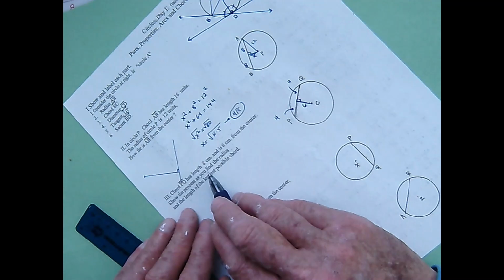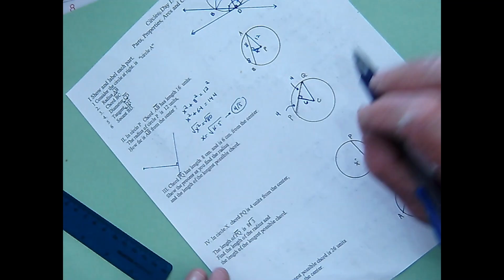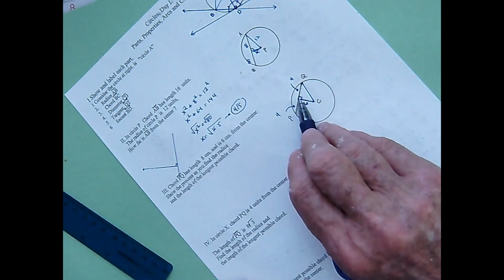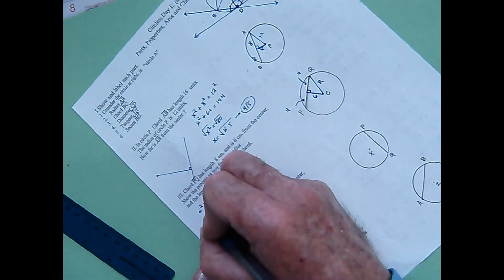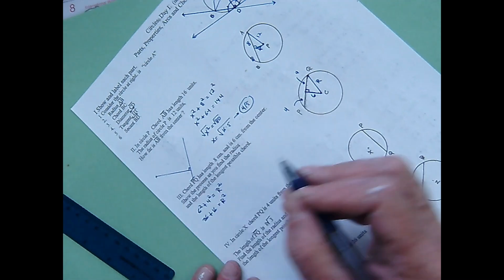And I still have a right triangle to work with, don't I? We measured that distance perpendicular. We got a right triangle. Let's hit it with 6 squared plus 4 squared equals that hypotenuse, which is in fact the radius, isn't it? Let's call it R. It is equal to R squared. And we got 36 plus 16 is equal to R squared. Those add up to 52 is equal to R squared, and we'll take the square root of both sides.